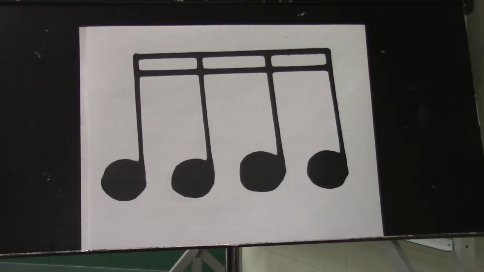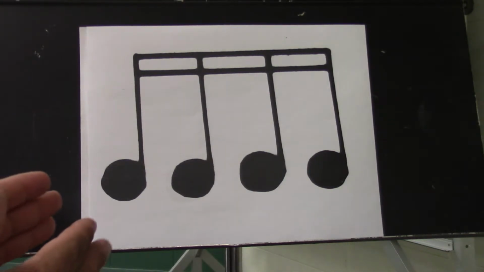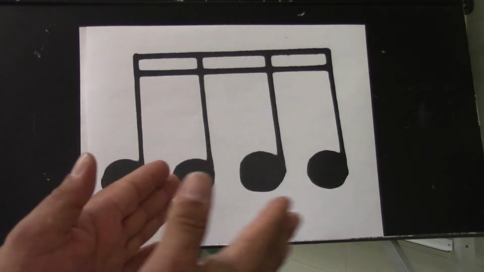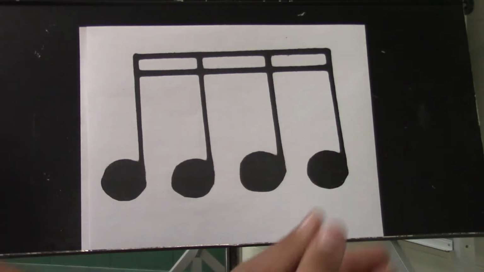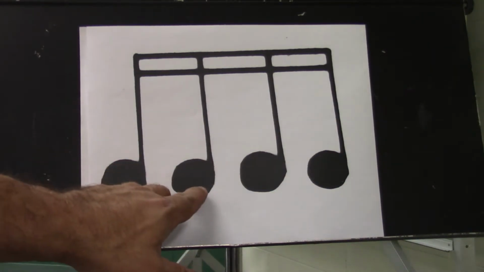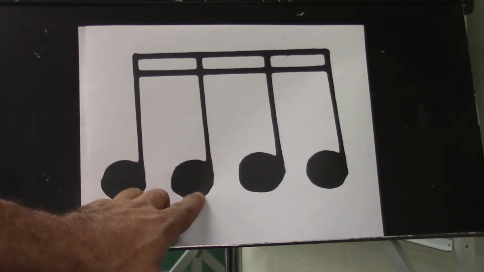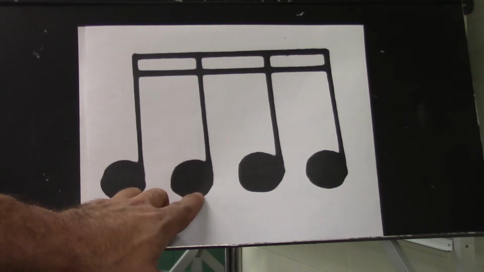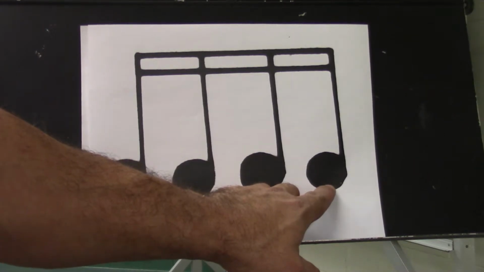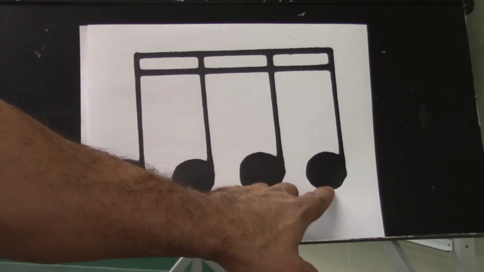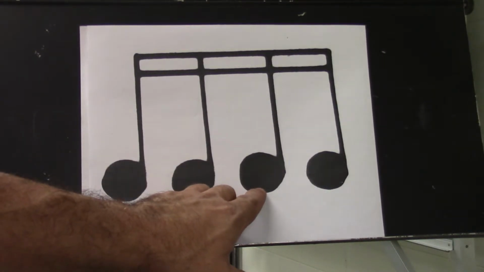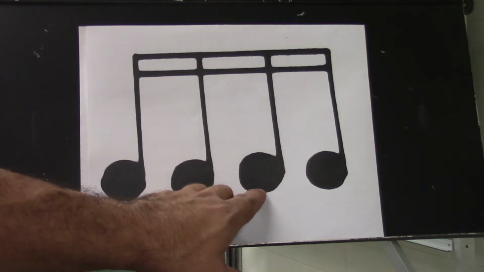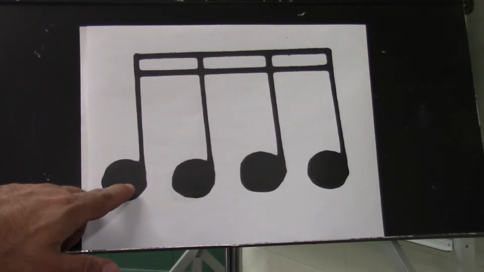Let's clap and count 4/16. Ready? Go. 1, E, and, da. What count goes on the second one? E. What count goes on the fourth one? Da. What count goes on the third one? And. What count goes on the first one? 1.